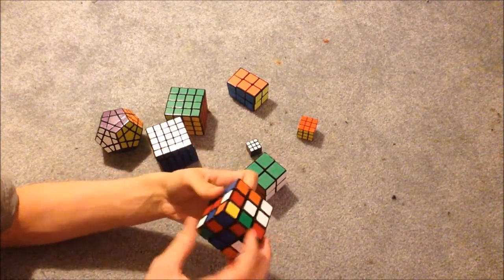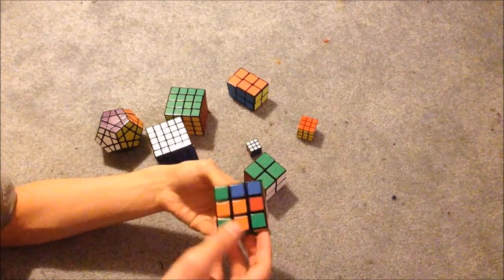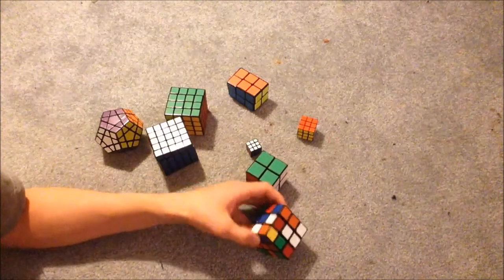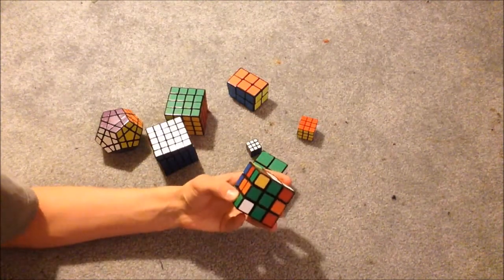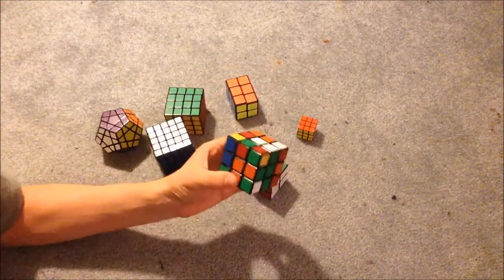Solve the cross. Let's see. The reason I'm slow at solving the 3x3 is I used to solve it a different way.